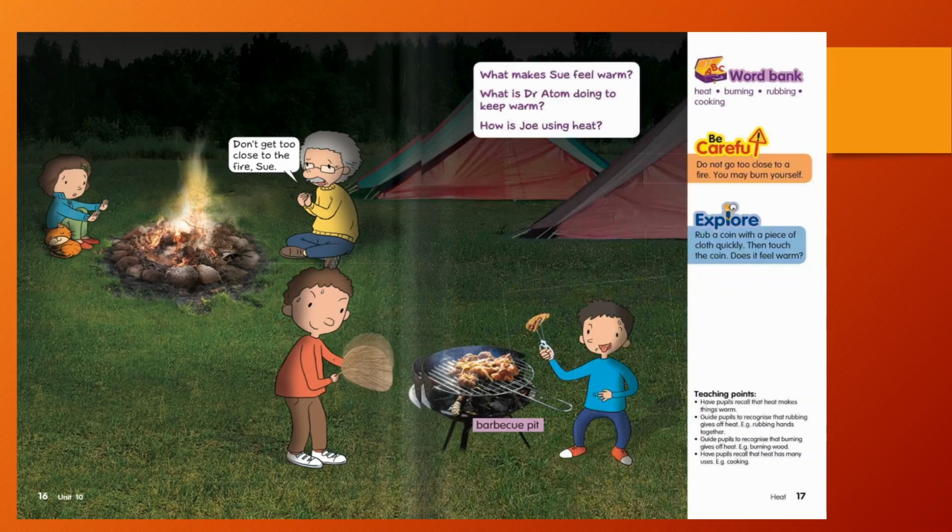Okay, so here we have the heat word bank. We have heat, burning, rubbing, and cooking. Rubbing is the action to grab an object and move it back and forward constantly for a period of time, hopefully quickly, in order to generate friction. So you can do the explore section to learn about this.